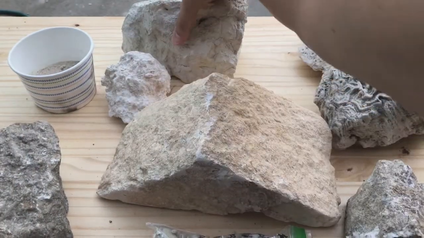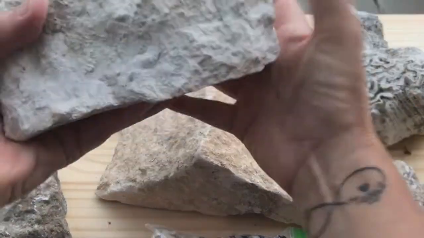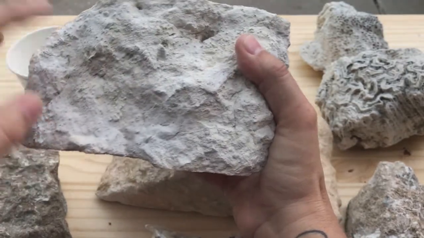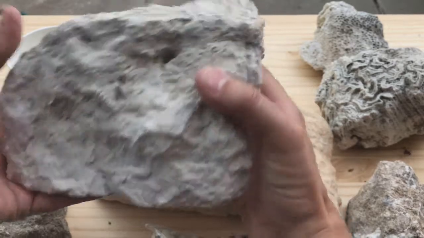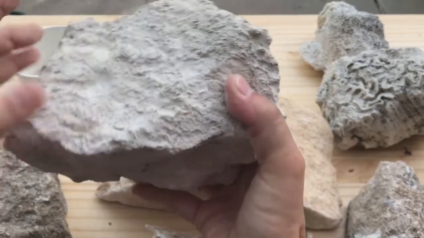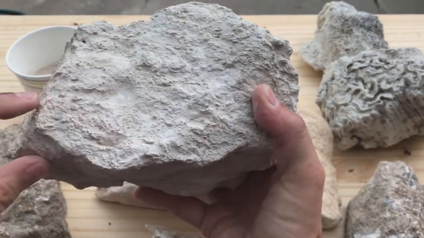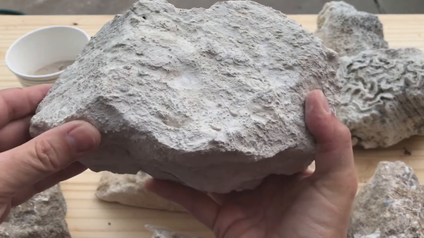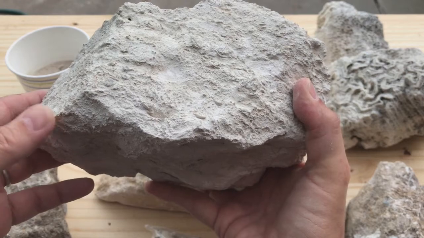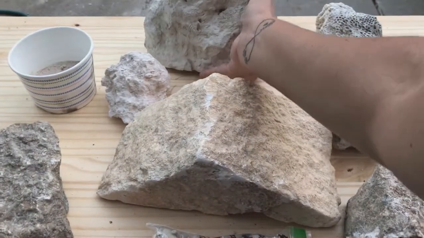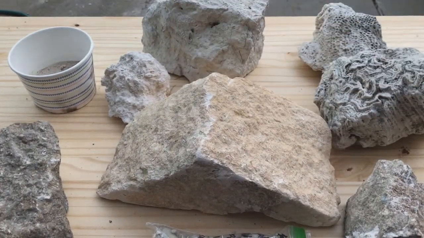Here's another sample of the Key Largo limestone. Now this has a gastropod shell here. There's a bivalve there. Some other fossils mixed in here. They're a little harder to see because they're very broken up. Usually in thin section we can see it pretty well because the individual fossils have different structures.